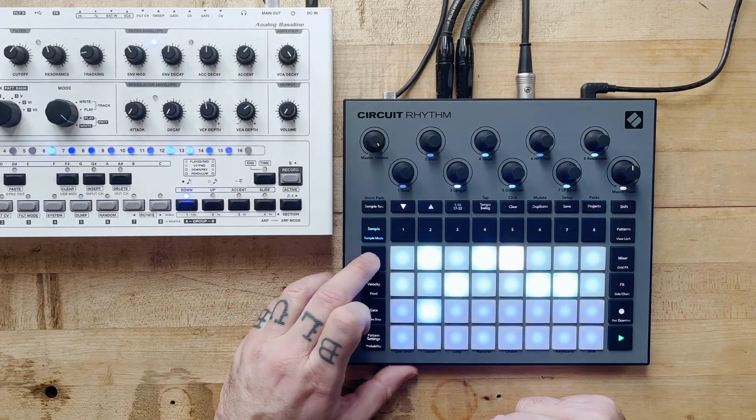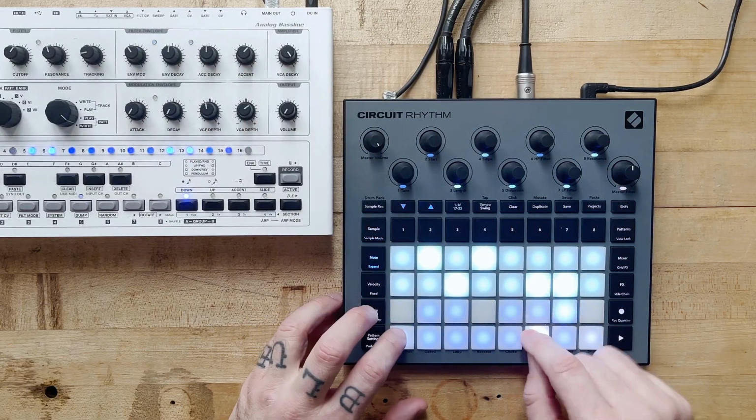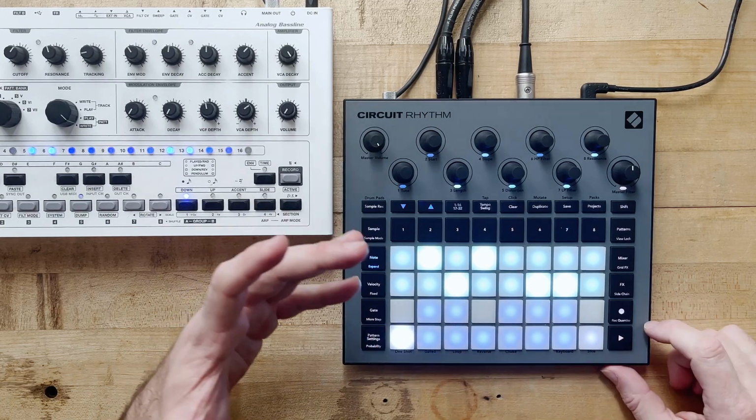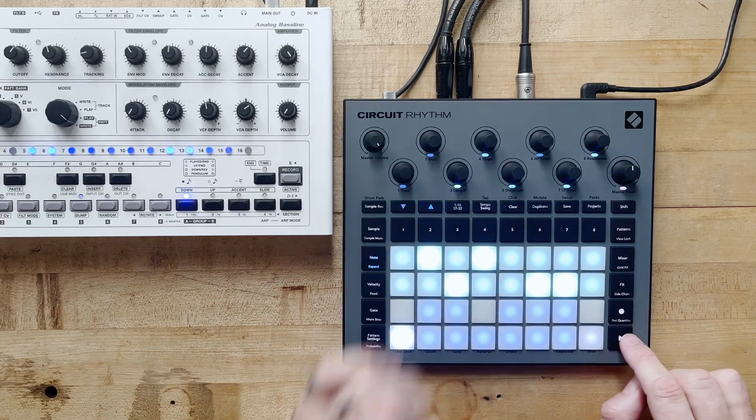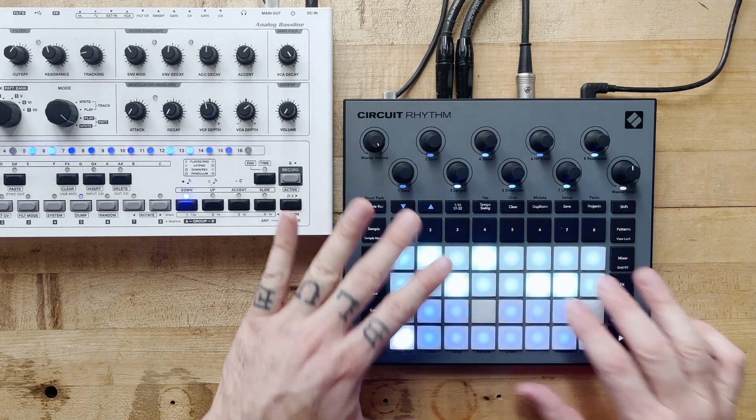So now we can change the note if you want. One thing is also you can play live with record. I prefer more the approach of placing down steps.